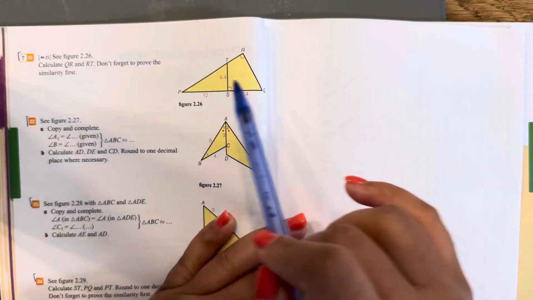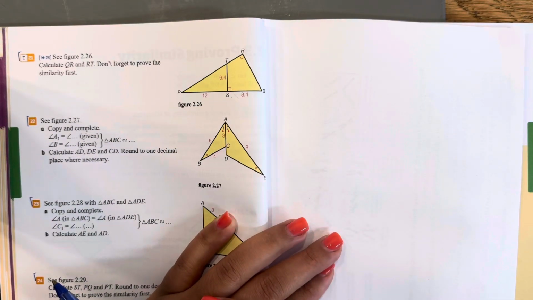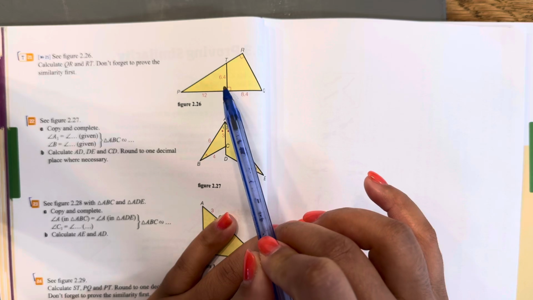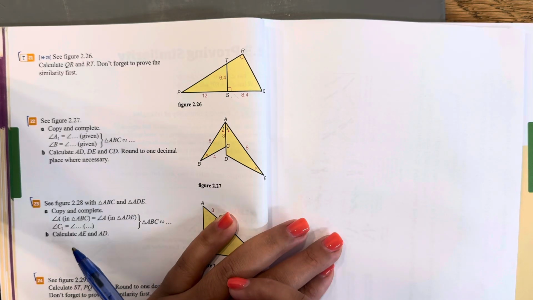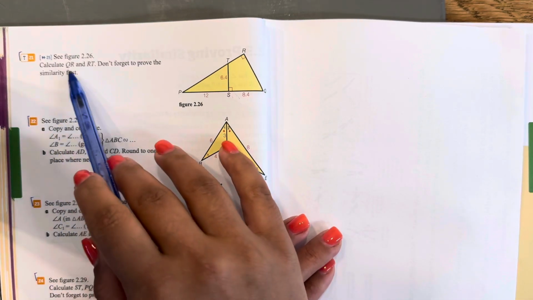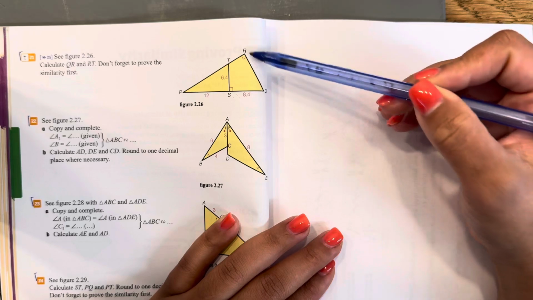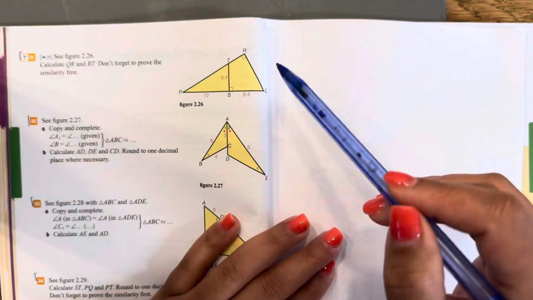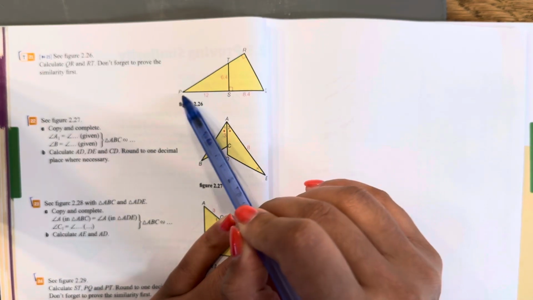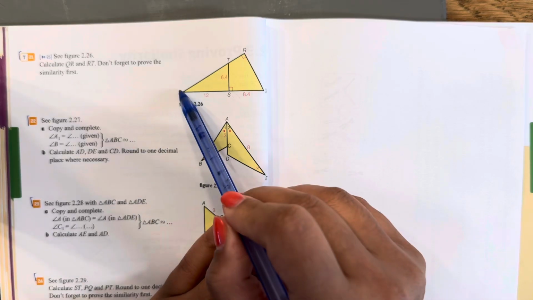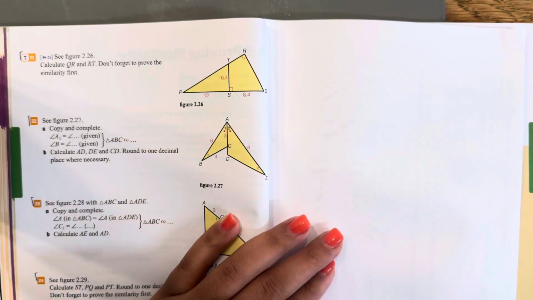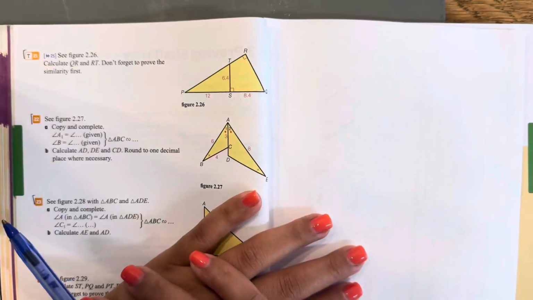In here, we see two right-angled triangles. Always analyze the figure. We see the triangle PST, right angle in S, and we see the right-angled triangle PQR, and angle R is the 90-degree angle. So we have to calculate QR, adjacent side of the big one, and we have to calculate RT, which is actually a part of the large triangle. But of course, if you have PT and PR, eventually you're going to find the missing part. So it's good to analyze the picture. So we have to prove the similarity.